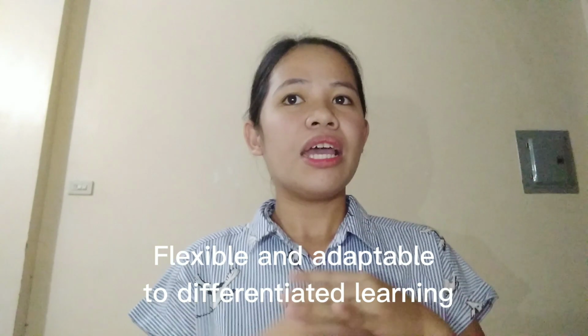And last one is, it is flexible and adaptive in differentiated learning, such that technology can be used to help match students' learning with his or her readiness and levels. Since we are now talking about the level of knowledge of the students, and when or how that student will be ready in grasping all of the lessons prepared by the teacher.